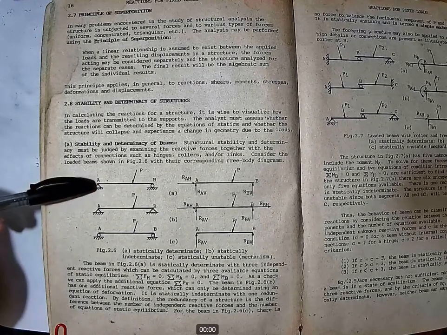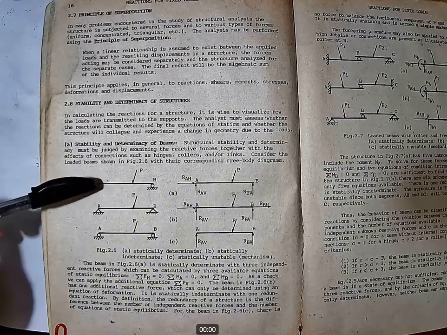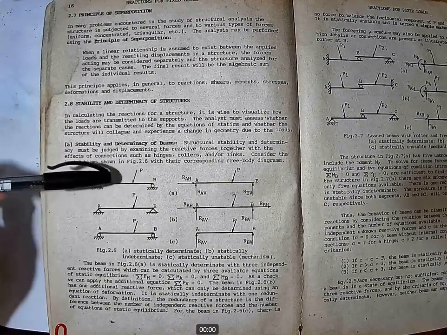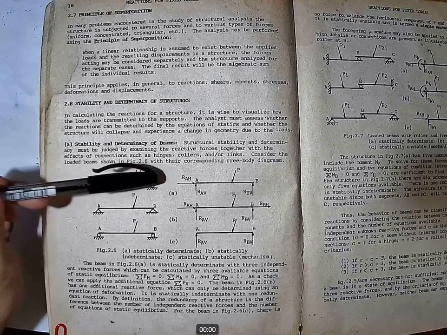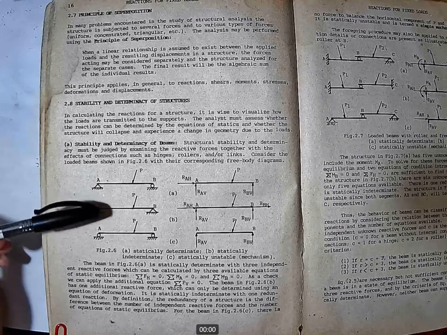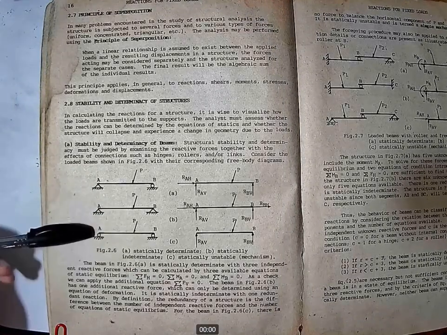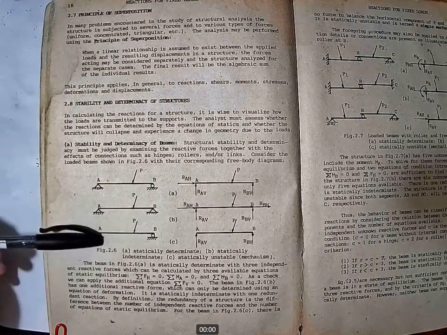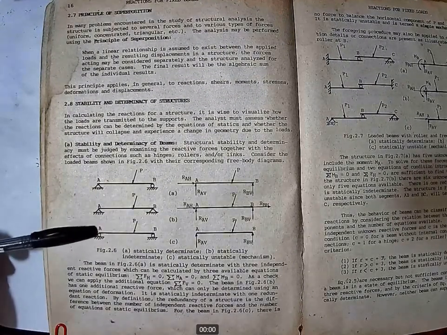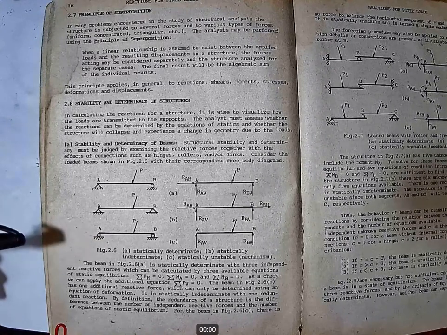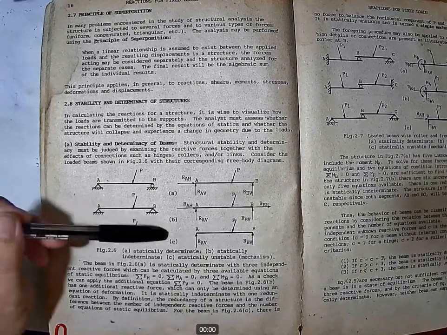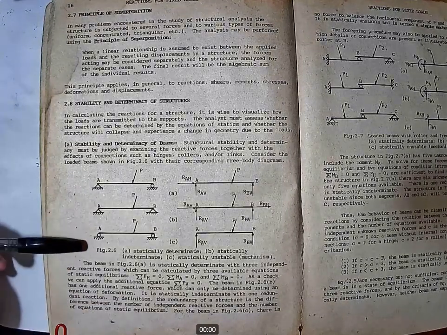Dito sa figure A, this is statically determinate in the sense na yung buong body, hindi siya gagalaw sa horizontal, hindi siya gagalaw as a whole, vertical. Ganon din sa figure B, hindi siya gagalaw as a whole. Pero sa letter C, gagalaw siya as a whole on the horizontal. This becomes now statically unstable or mechanism. Meaning, mag-apply ka lang ng slight load horizontally, gagalaw na siya. So it becomes unstable.